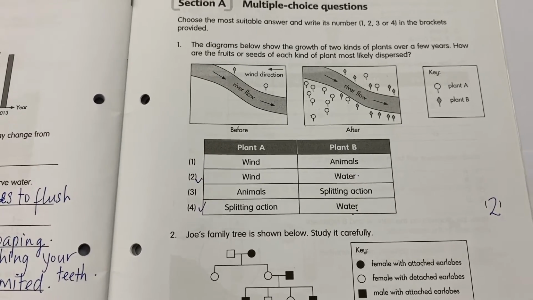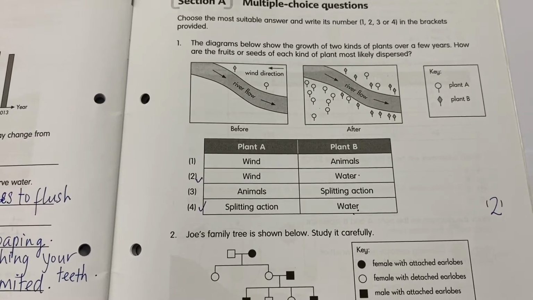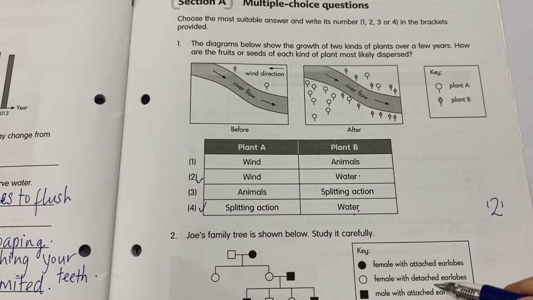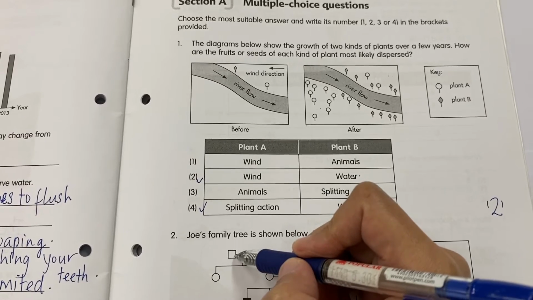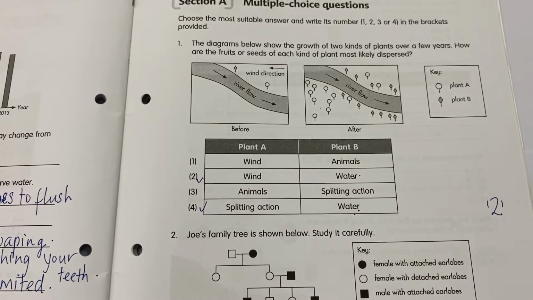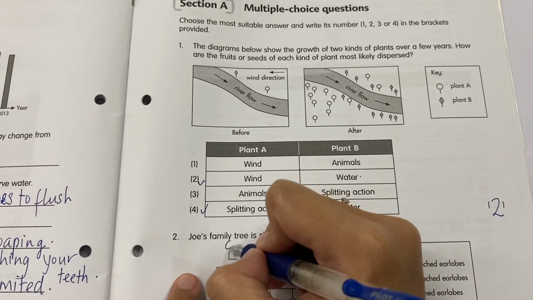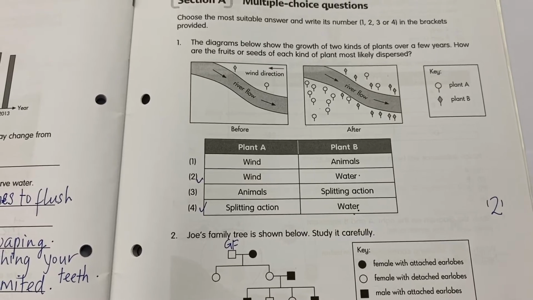Alright, let's take a look. Joe's grandfather has detached earlobe. Grandfather is male, detached is unshaded. So this is the grandfather. Alright, this is correct. Number 1 is right.